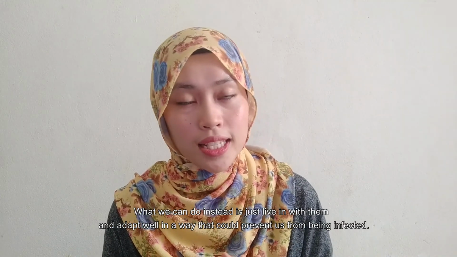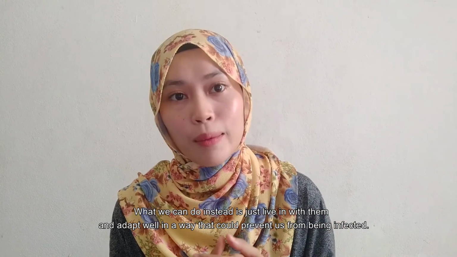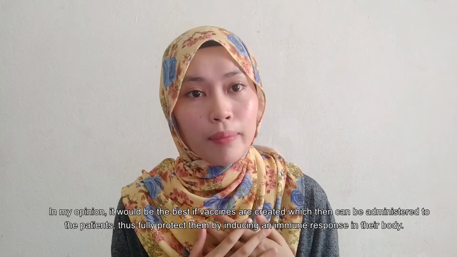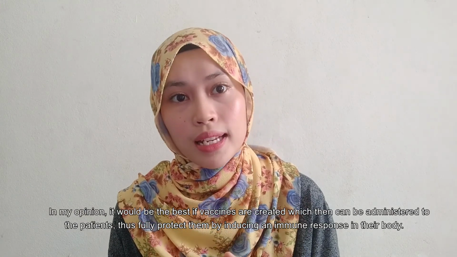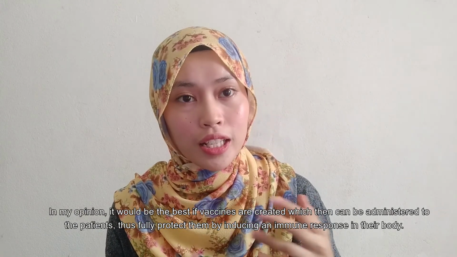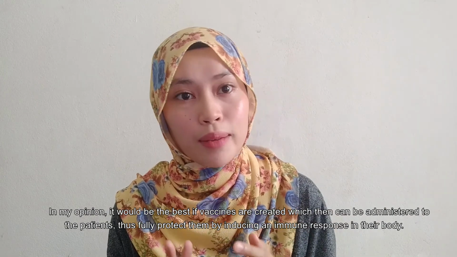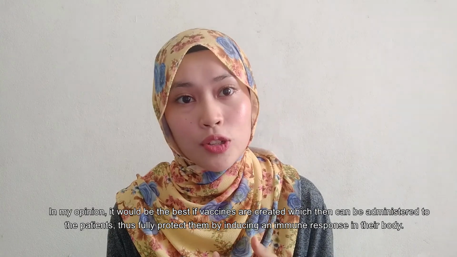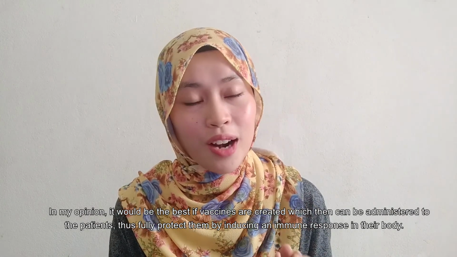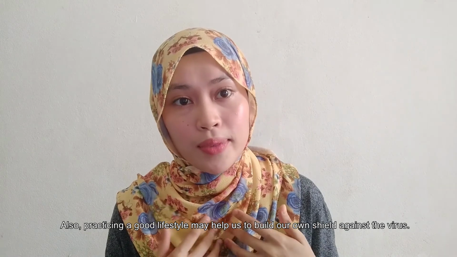We need to know that actually we can't completely destroy the virus. What we can do instead is just live with it and adapt well in a way that could prevent us from being infected. In my opinion, it will be best if vaccines are created in the future, which can be administered to patients, thus fully protecting them by inducing an immune response in their body. Also, practicing a good lifestyle may help us to build our own shield against the virus.